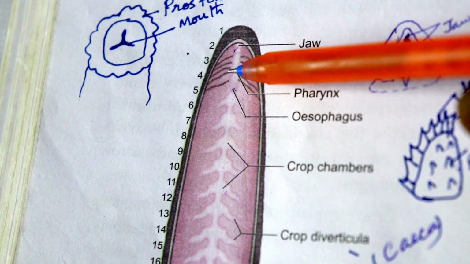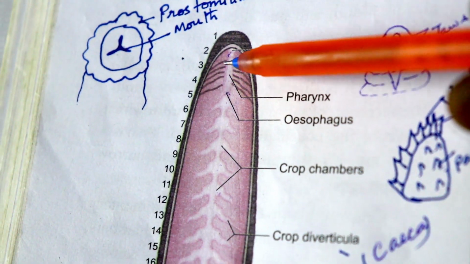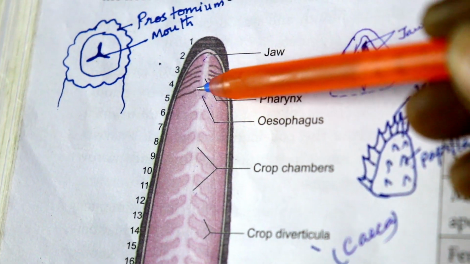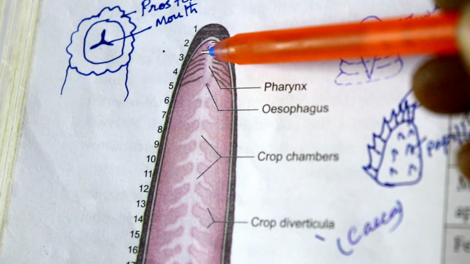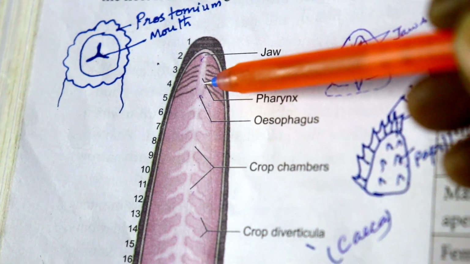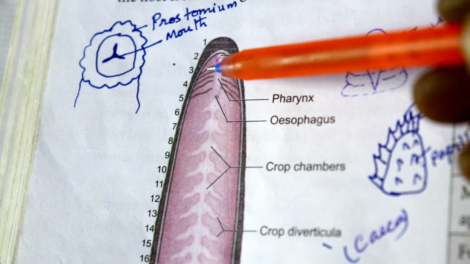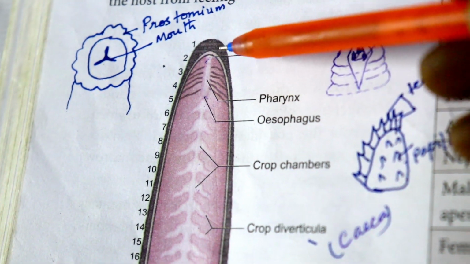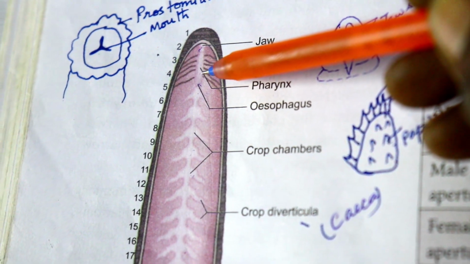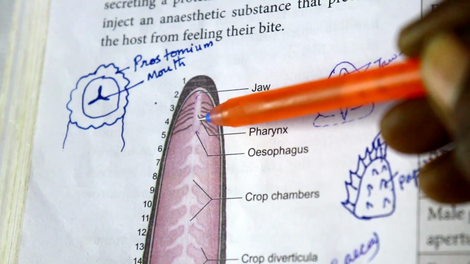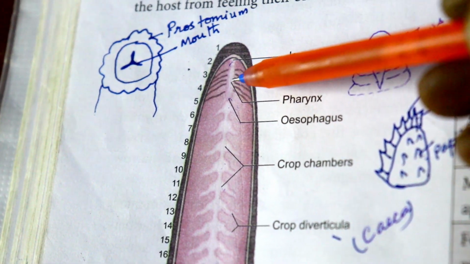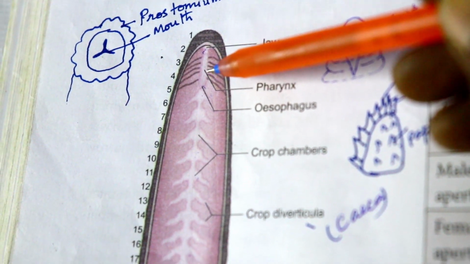What is the speciality of the salivary gland? We have already learnt. What is that, children? That salivary gland has a special function, it can secrete a special substance called hirudin. Hirudin, that is why this is Hirudinaria, leech. Now this hirudin has the capacity to prevent coagulation. Okay, it has an anticoagulation factor.